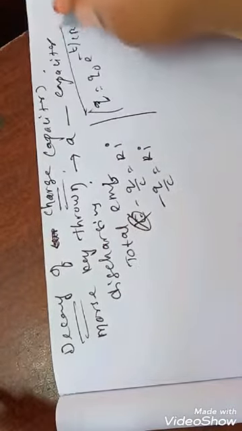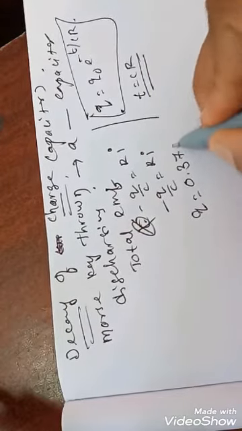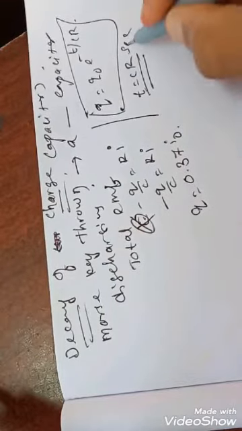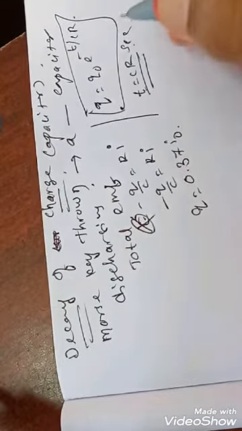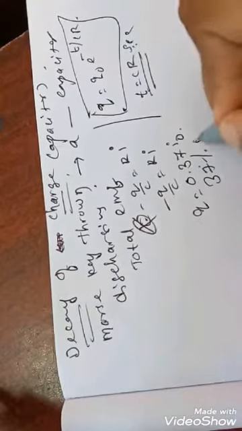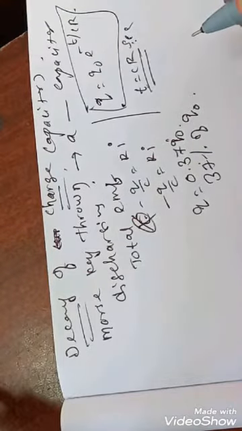Now in the discharge formula, substitute t equal to CR. You will get Q equal to 0.37 Q naught. The time t equal to CR seconds is taken by the capacitor to discharge to 37% of maximum charge Q naught.